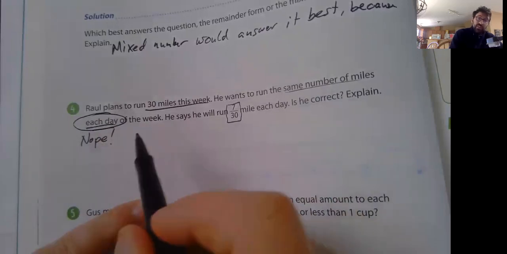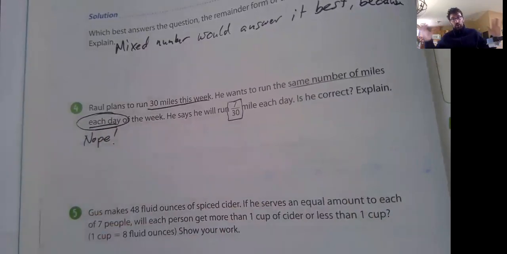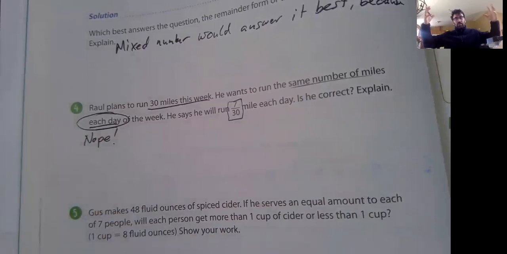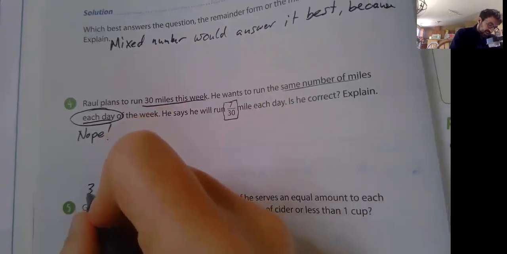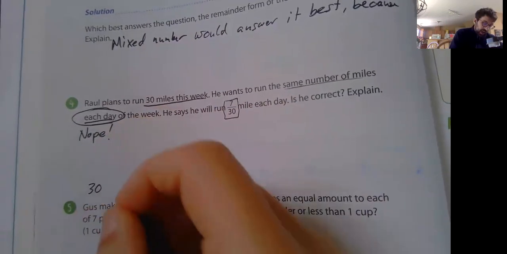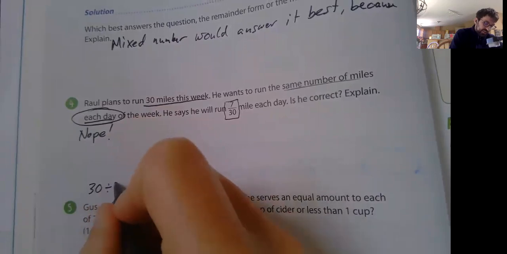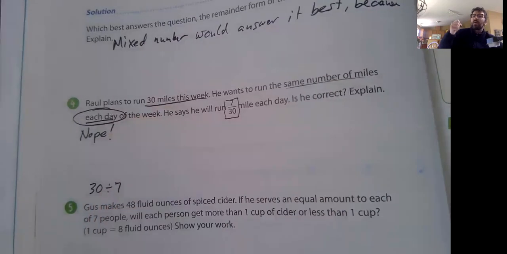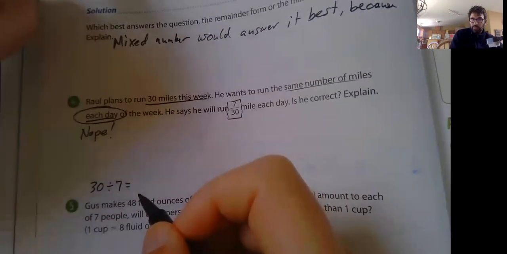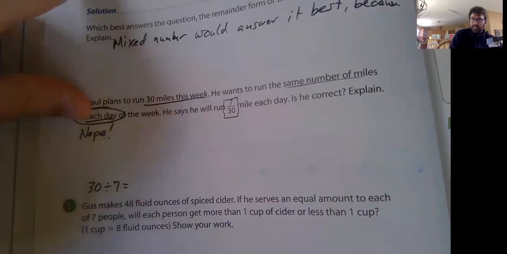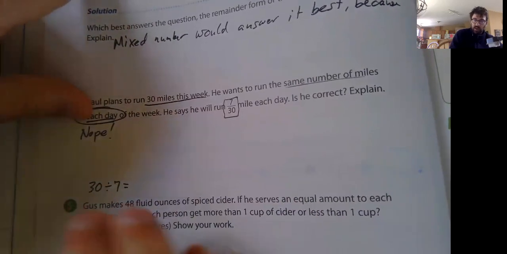Well, think about this. What's my total? What's my total number of what I'm dealing with? It's miles, and I have 30 miles, right? So I'm going to write it down here. If I have 30 miles, I'm going to divide that into 7 groups, because that will give me how many are in each day, because there are 7 days in a week. Like we talked about in the previous problem, I don't actually have to do division here.